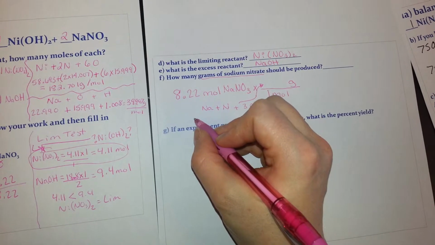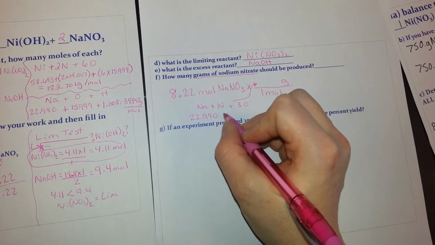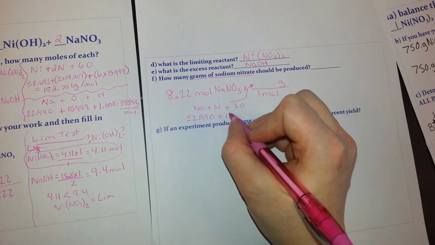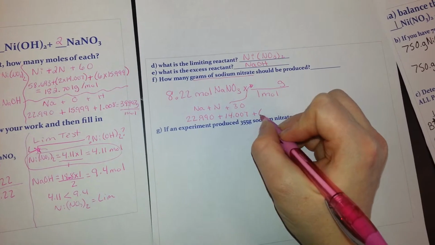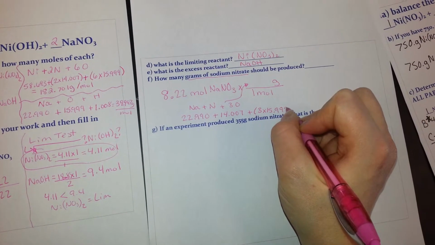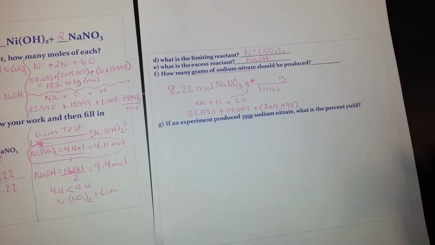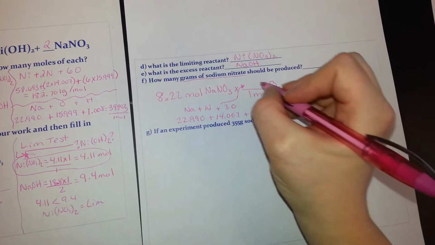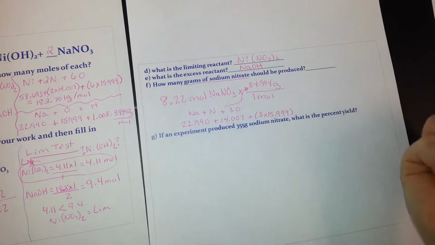So the molar mass of sodium, as we've seen previously, was 22.990 on the periodic table, plus the molar mass of 1 nitrogen, which is 14.007, plus the total molar mass of 3 times the molar mass of oxygen of 15.999. When you put all that into your calculator, it comes out to 84.994 grams for that 1 mole.